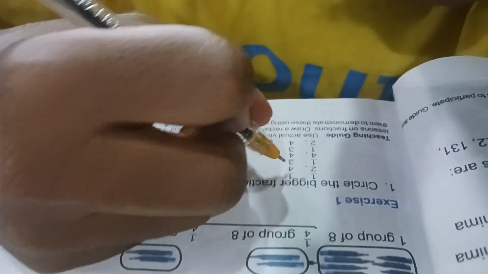Okay, now you can do your task. So what does your task say? Circle the bigger fraction. Circle the bigger fraction on this part, and for this one, what does it say? How many am I supposed to circle? You have to find out which one is the bigger one. We have 1/2 and 1/4. Which one do you think is bigger?